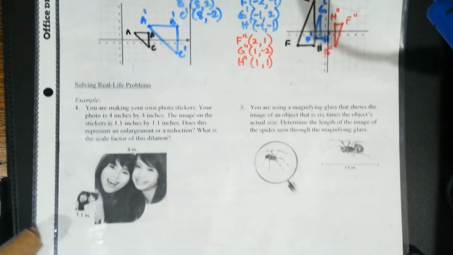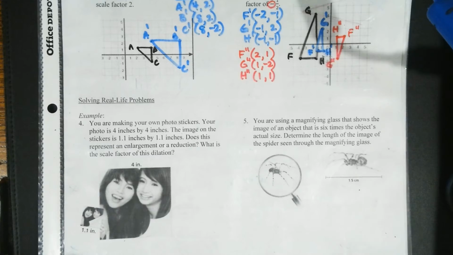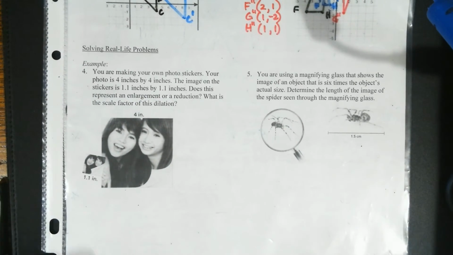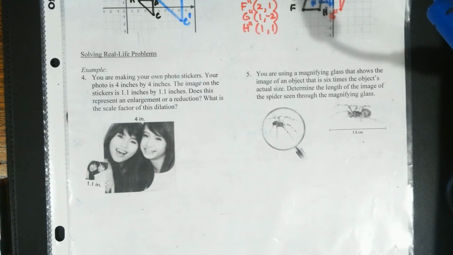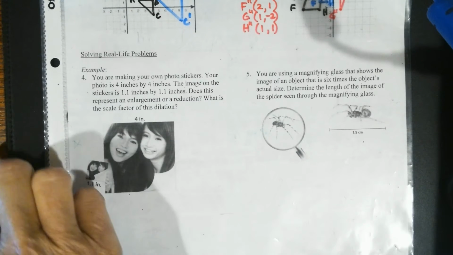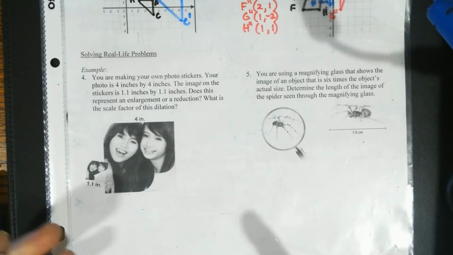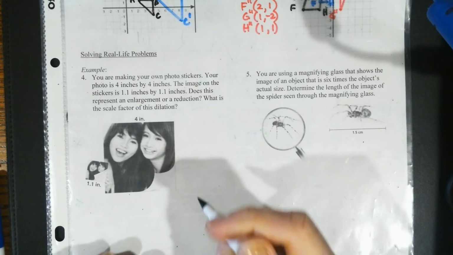Now we're going to do some real life problems. If you need to go back, like I said, I will post this video later. So even though I'm going kind of fast now, you'll see what it is. You're making your own photo stickers. Your photo is 4 inches by 4 inches. The image on the stickers is 1.1 inches by 1.1 inches. Does this represent an enlargement or a reduction? And what is the scale factor?